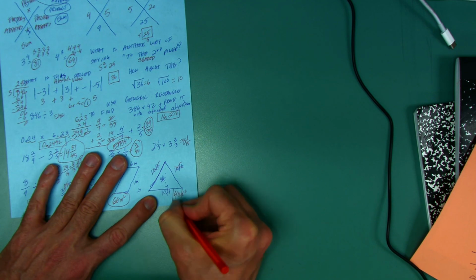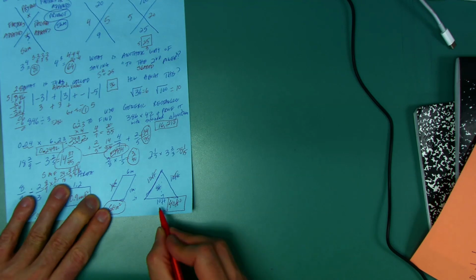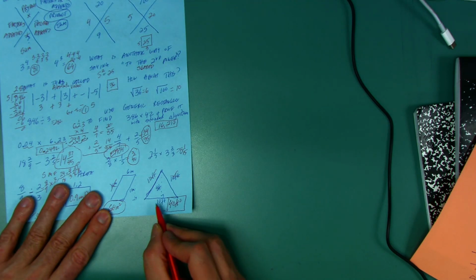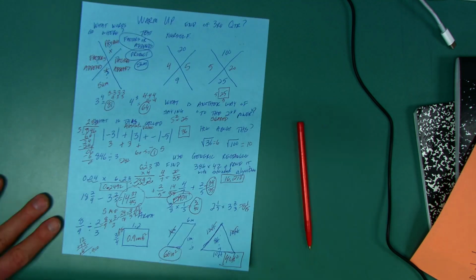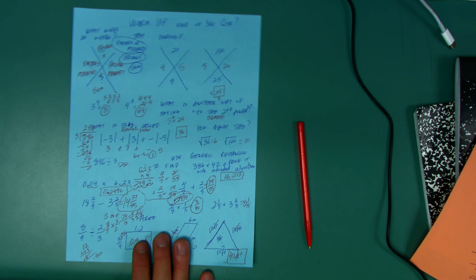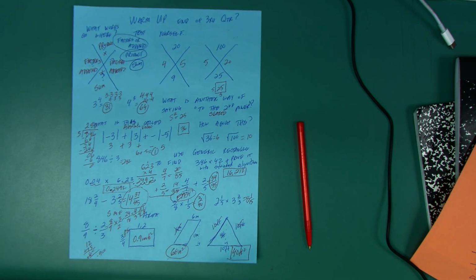Now, you can do that by going 10 times 8, getting 80 and taking half of it, 40. You can also say half of 10 is 5 and 5 times 8 is 40. You can say half of 8 is 4 and 4 times 10 is 40. Okay, how'd you do? Okay, if you got all these right, you are acing 6th grade right now. Keep up the good work. Okay, we will see you on the other side, is what they say.